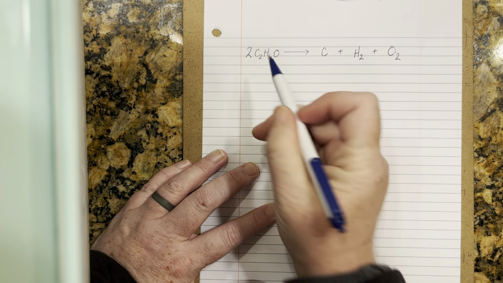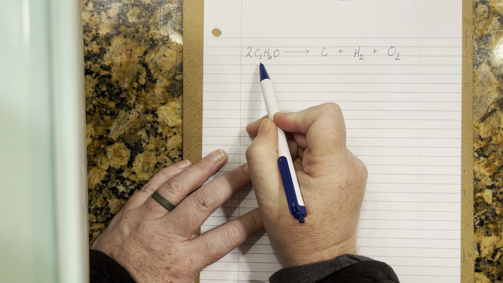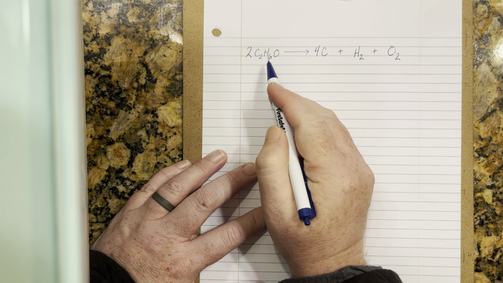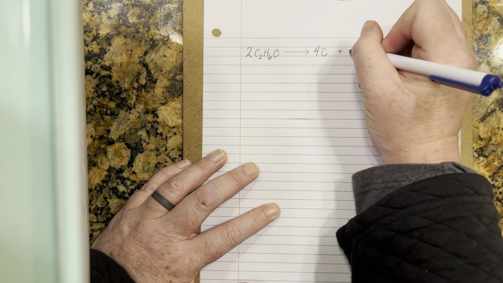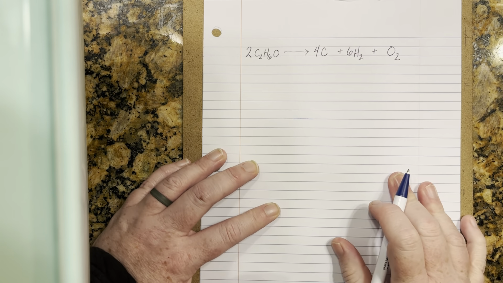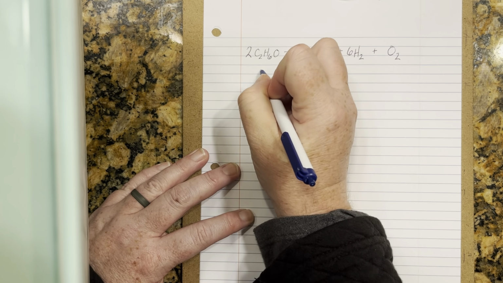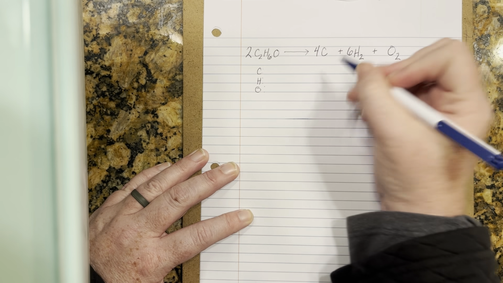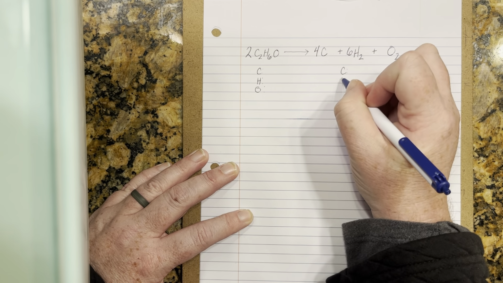So once I give this a 2, it gives me 4 carbons. So I need a 4 here, and it's going to give me 12 hydrogens. So I'm going to need a 6 here. And then I check to make sure that everything is balanced on each side, my reactants and my products.